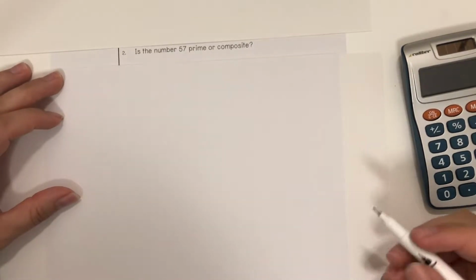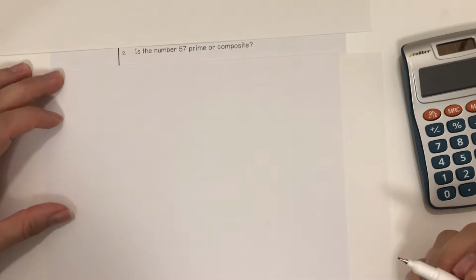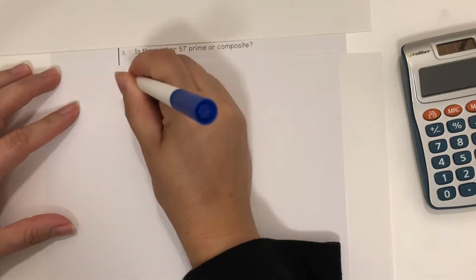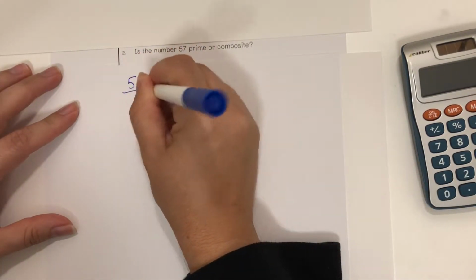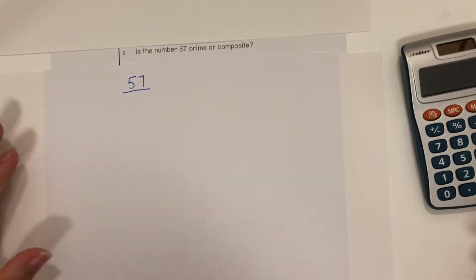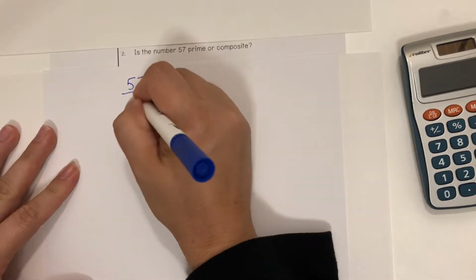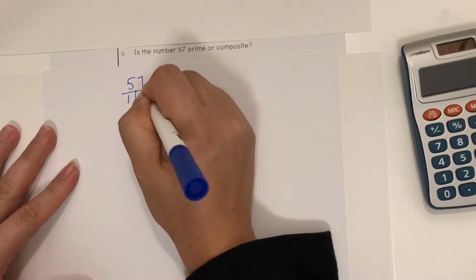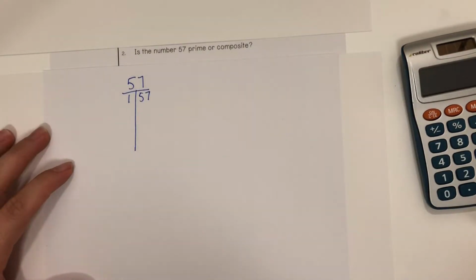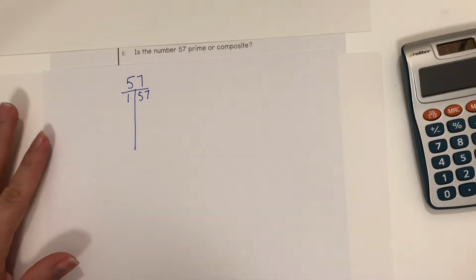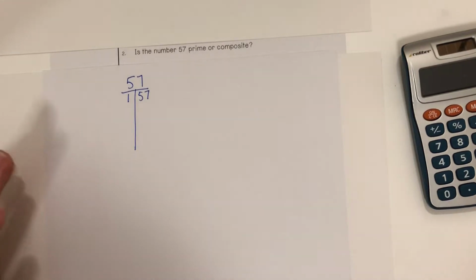Number 2 asks, is the number 57 prime or composite? So once again, to figure out if a number is prime or composite, we need to find out how many factors it has. So we know that all of these numbers, 1 times itself is the number. So we know that 1 and 57 are both factors of 57.